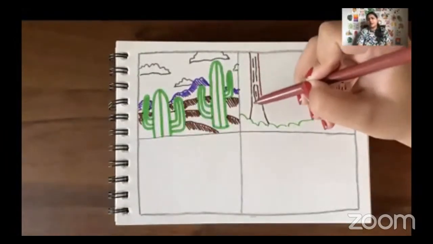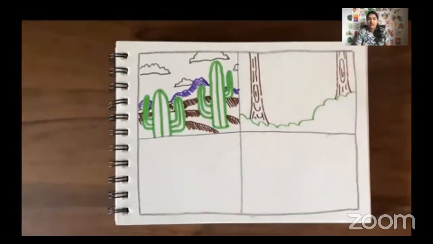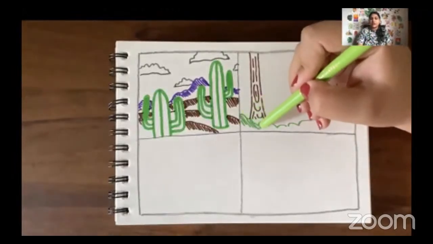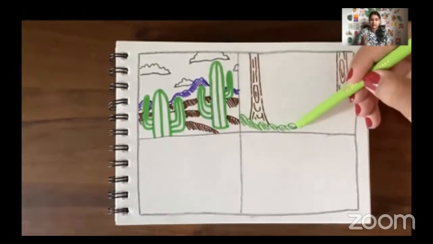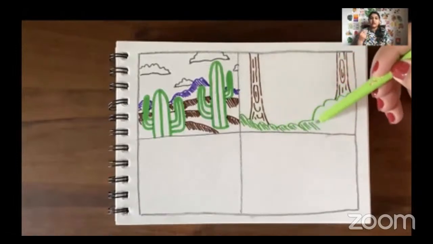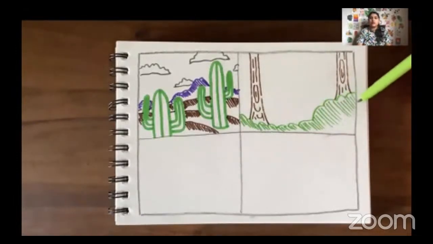Now I'm going to follow the same format. I'm going to draw a bunch more bushes and then trees right behind them to make it look really nice. Again, I'm using the same technique that I did earlier, drawing the lines in my bushes to make them look a little bit fuller.